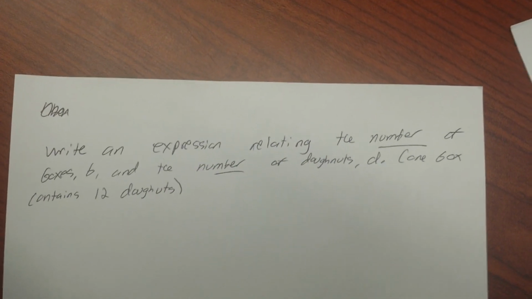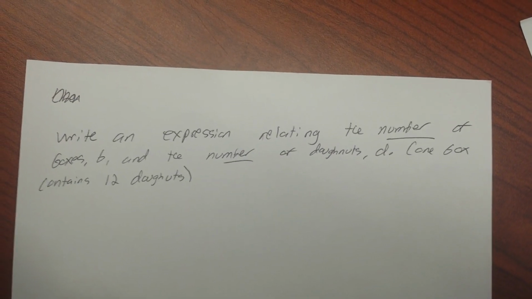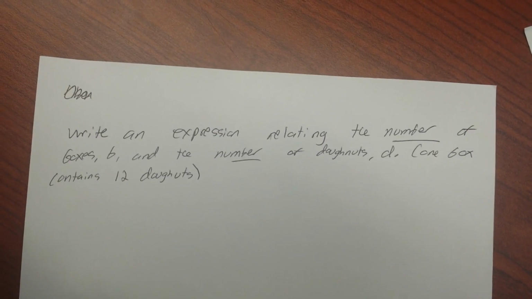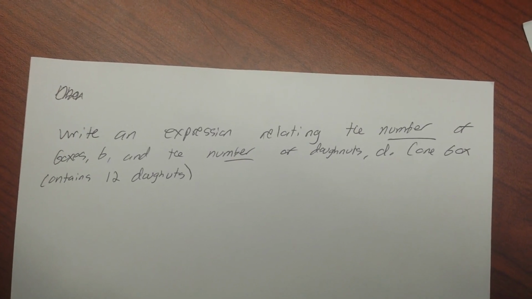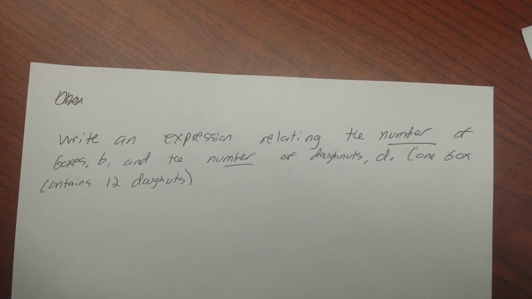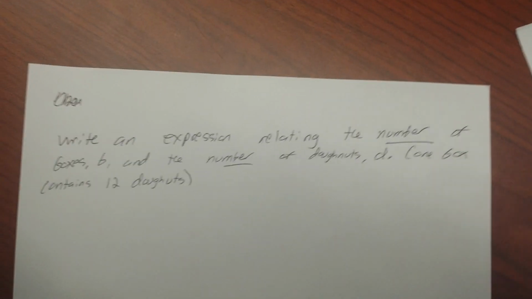I identified two skills via your exit tickets that you were a little weak on, needed a little help with. So I'm going to do two example problems, and hopefully these will help you. This first one was write an expression relating the number of boxes B and the number of donuts D. One box contains 12 donuts.